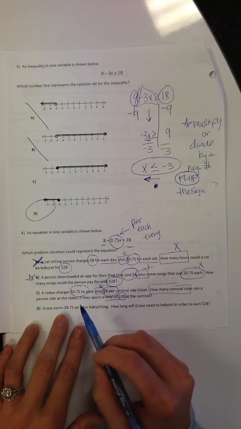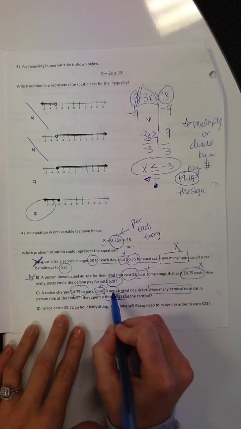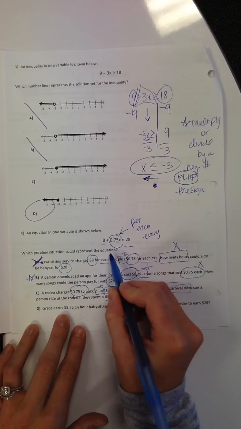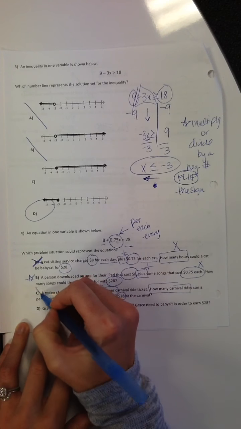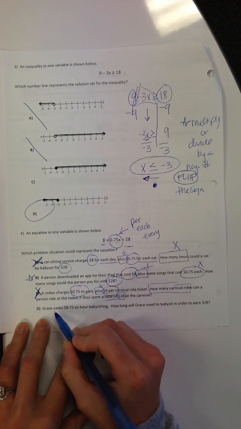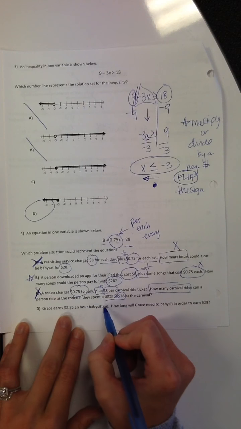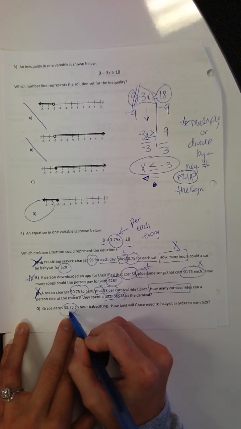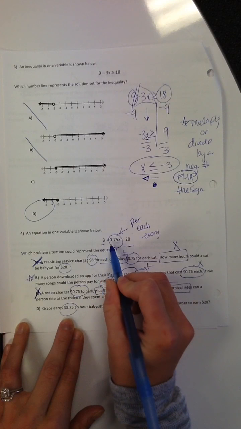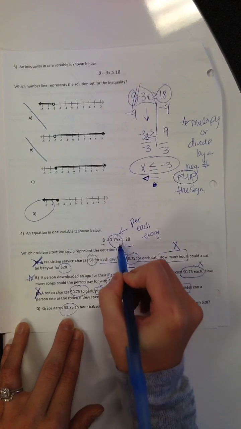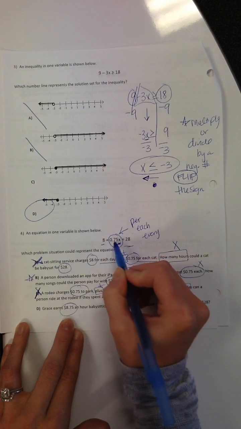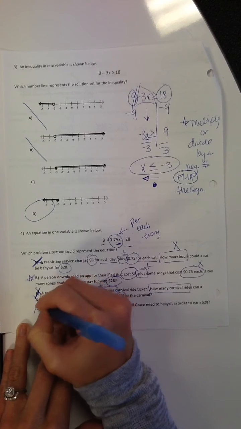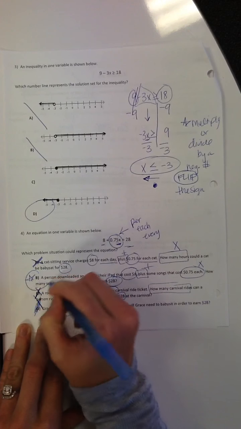Everything looks okay except they put their variable with the number 8. Is that what we see up here? No, the variable is on 0.75, so C can't be right. D, Grace earns $8.75 an hour for babysitting. First of all, $8.75 is not up here. We have 8 and we have 75x, but these cannot be combined together. This has a variable, this one doesn't. So without even reading the rest of D, I know it's not right. B.